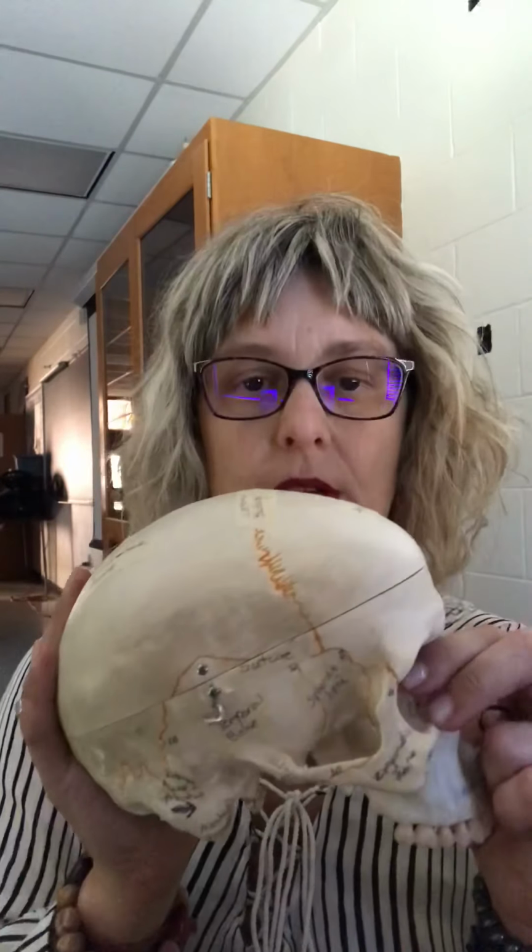Parietal bone, that's the whole parietal region of the brain inside. And then in the front, frontal bone. So that's pretty easy. Now let's go to the profile view, lateral view of the skull.